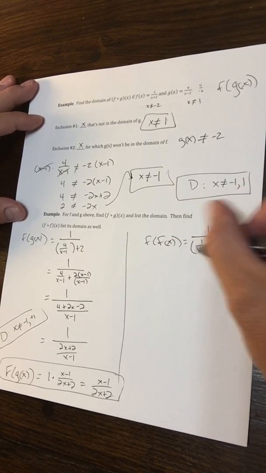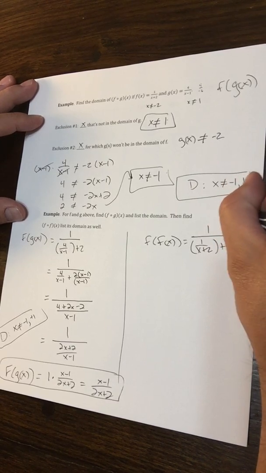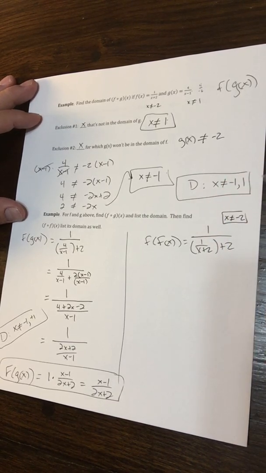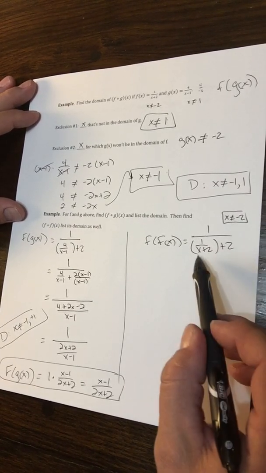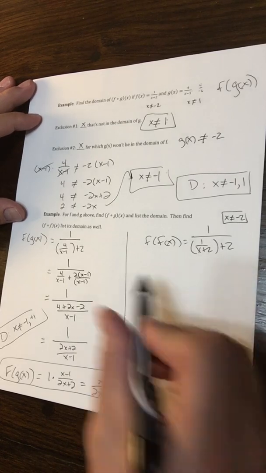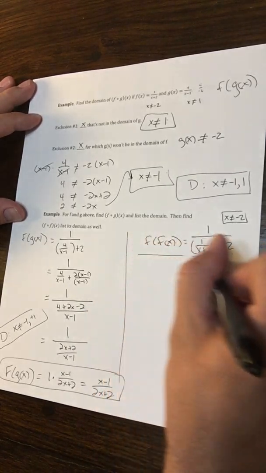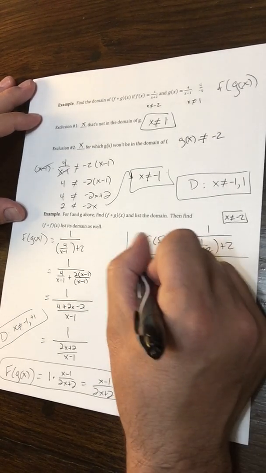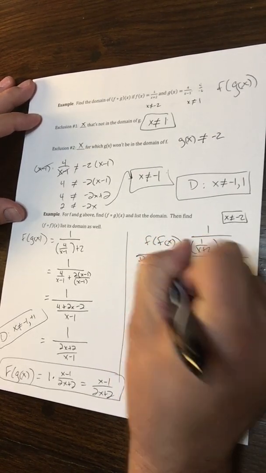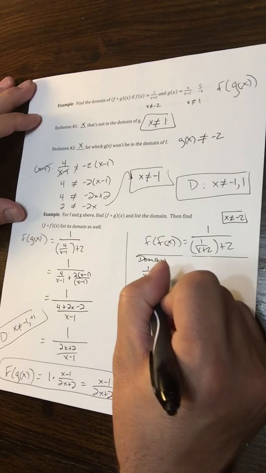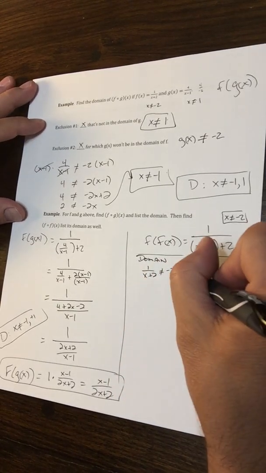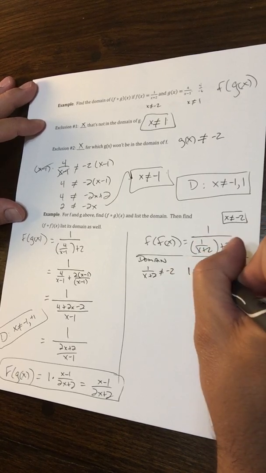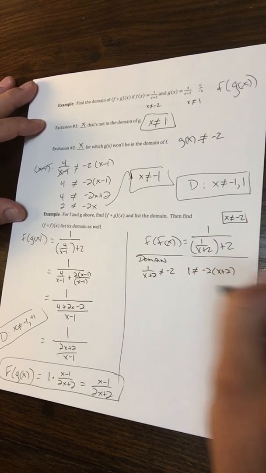Okay, well, for starters, x cannot equal -2. That's not allowed. And I've got to find out what would make this whole thing equal to -2, right? So let me just do a little work in here for the domain. I'm going to write that this is for the domain. 1 over x plus 2 cannot equal -2. So I multiply and I get 1 cannot equal -2 times x plus 2.